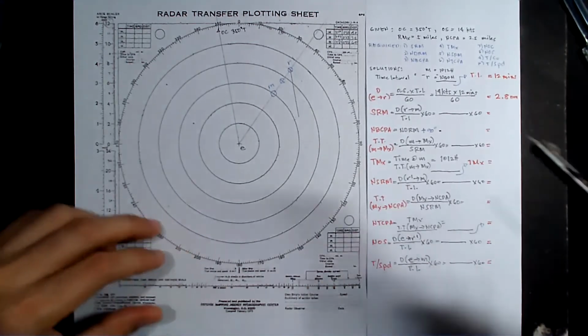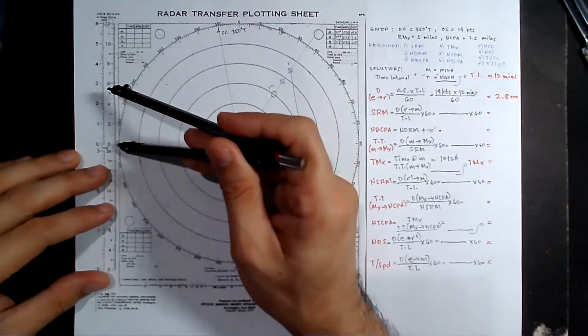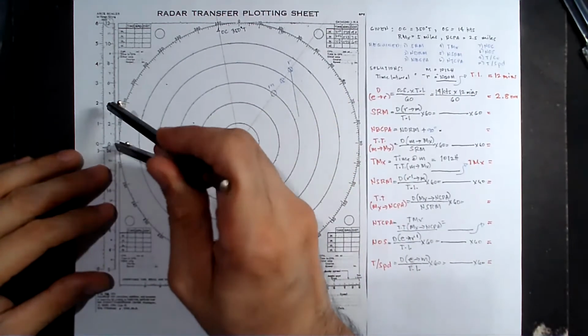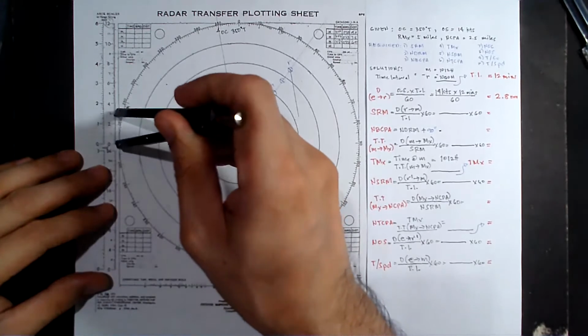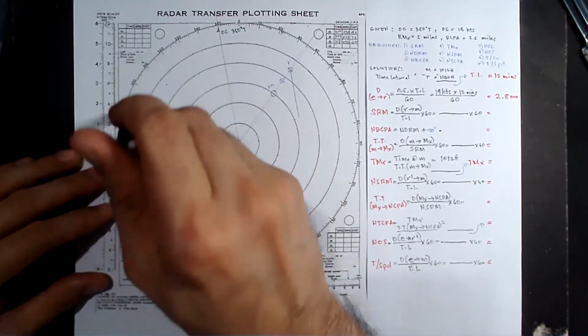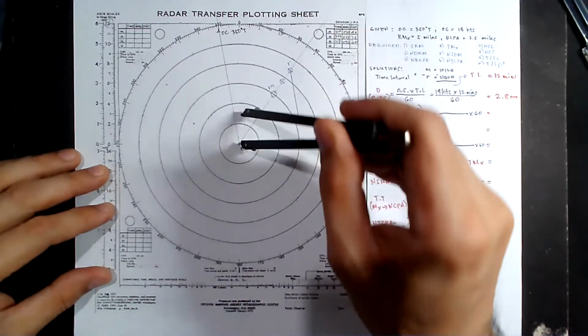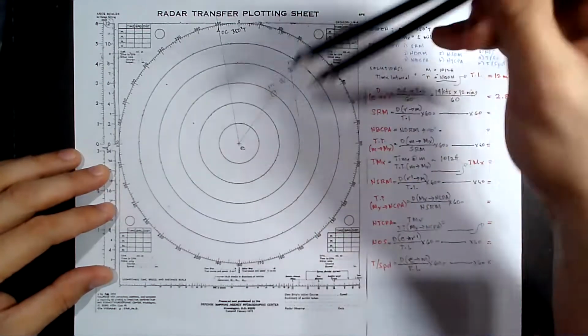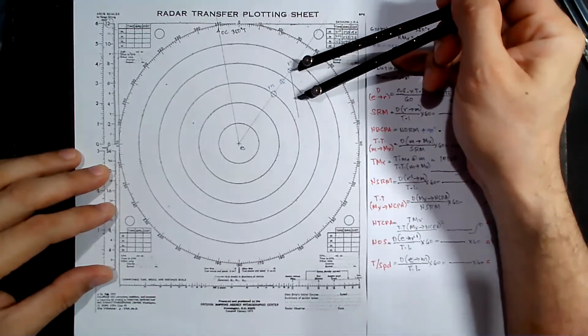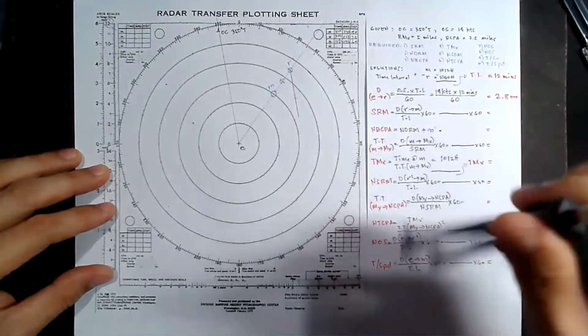Next would be to measure 2.8 here in your scale. So measure 2.8 miles. Place it at E and do not fold your compass divider yet.